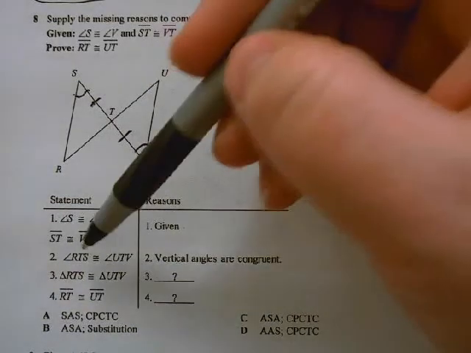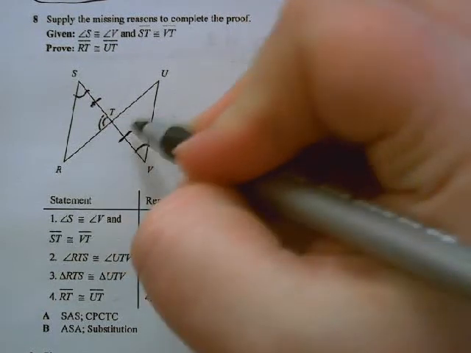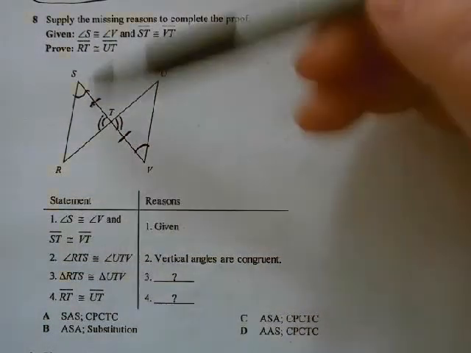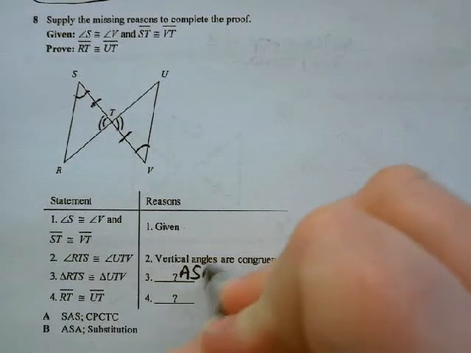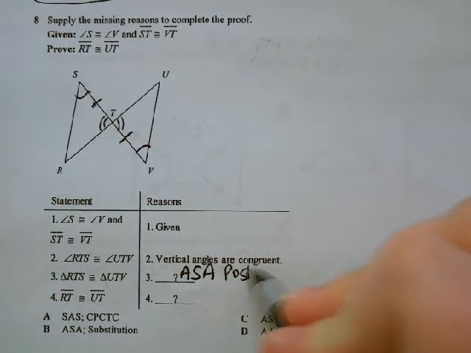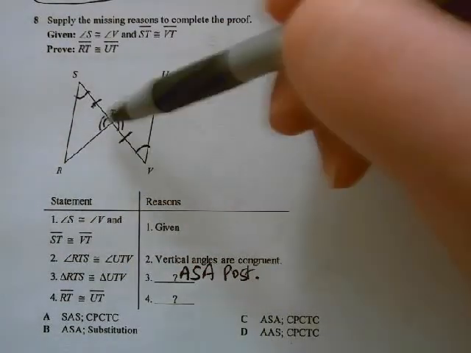Great. How do we know that these two triangles are congruent? This is by the angle, side, angle postulate. And then finally, how can we say that RT is congruent to UT? This is by CPCTC. So when we look for the correct answer down here, we have C.